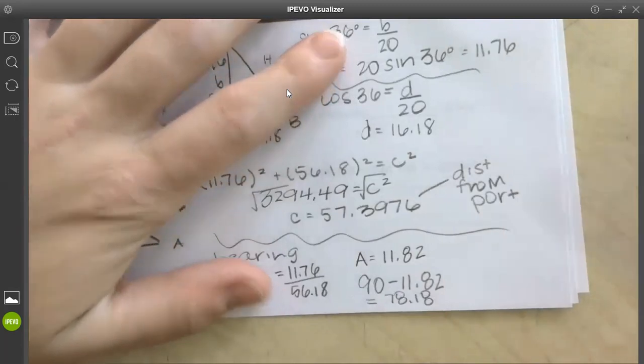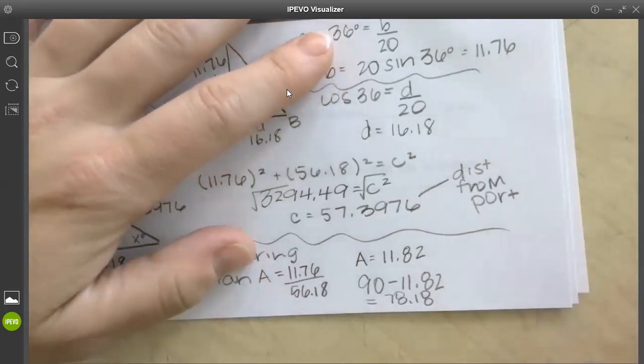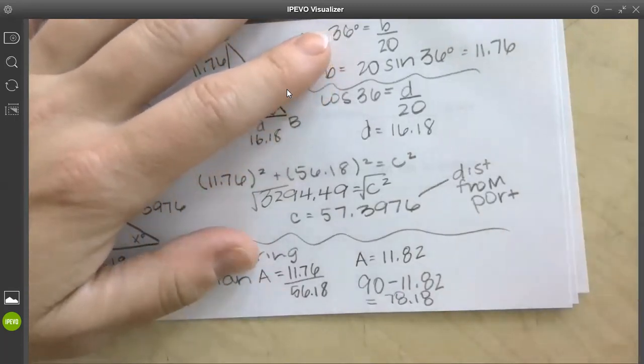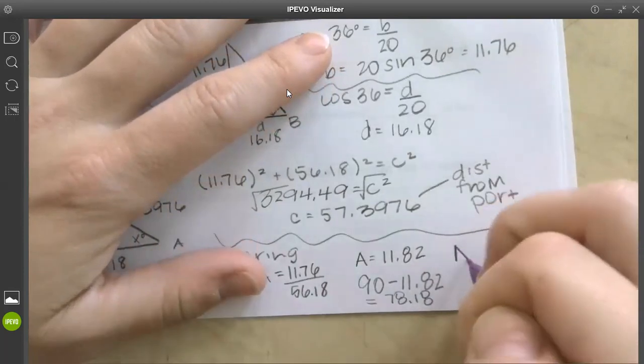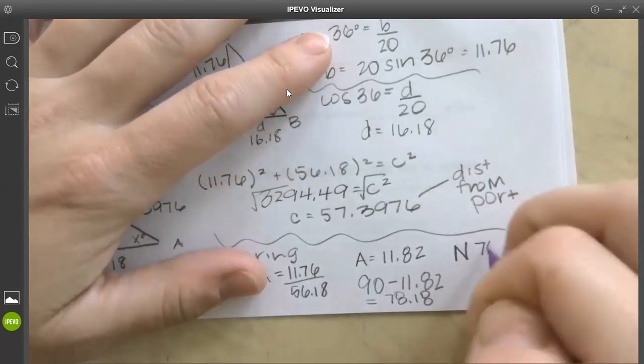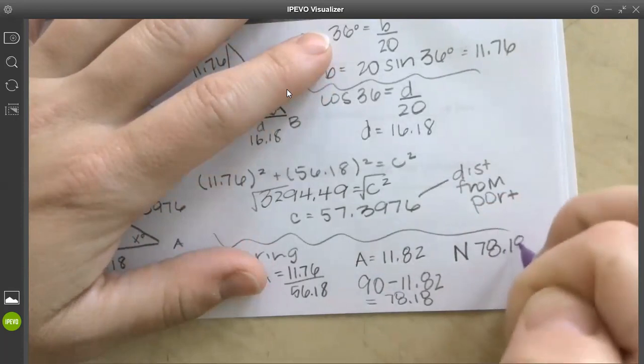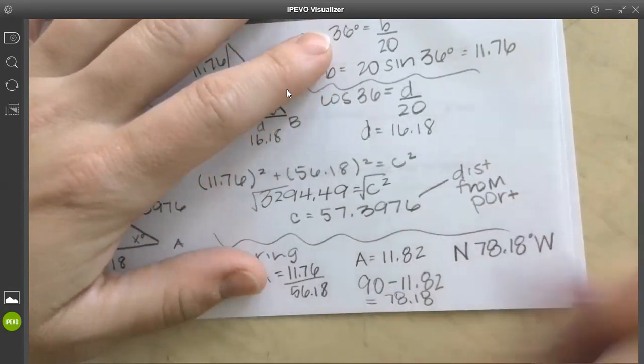All right, so what do I get? It says the ship changes course to north 54 degrees west. So your bearing is going to be the same thing. North 78.18 west.